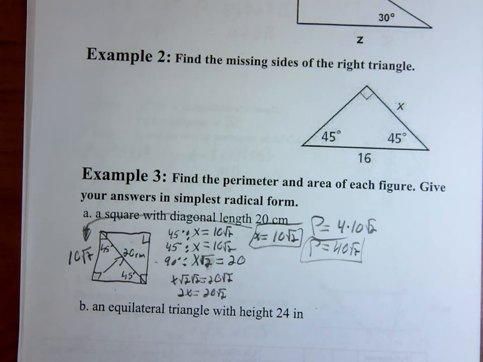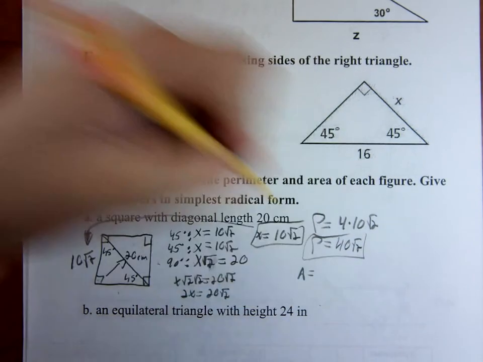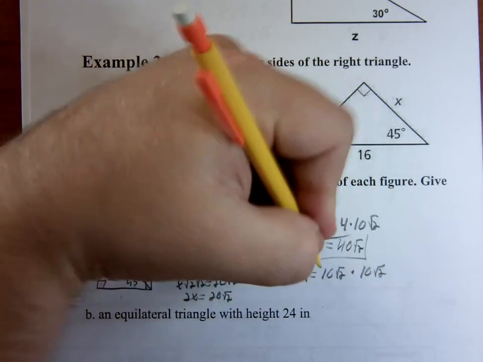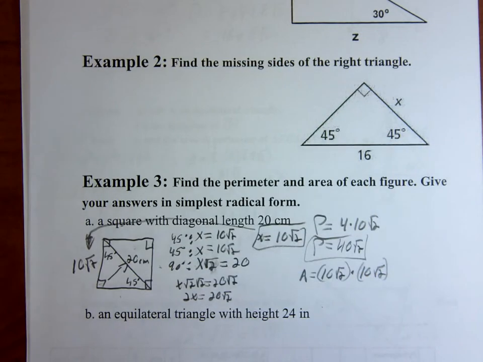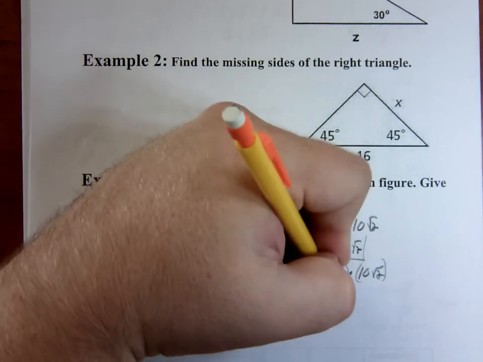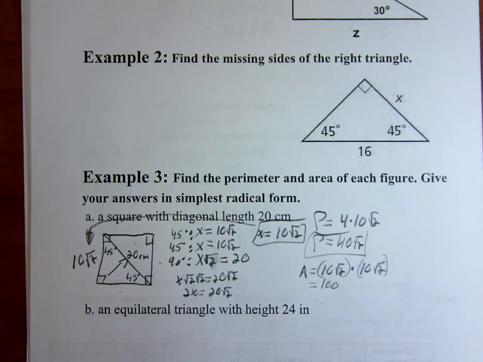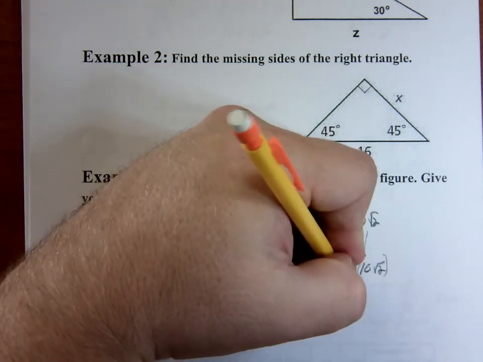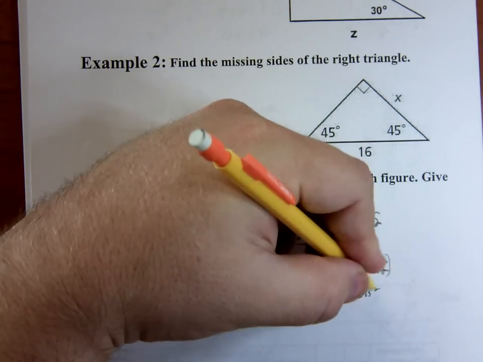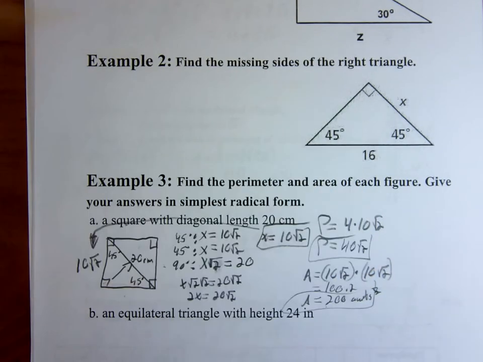You okay? Sit well? Okay. And the area, okay, here's our area. It should be base times height, which will be 10 square root of 2 times 10 square root of 2. The nice thing about it, that's all multiplication. So multiply the whole numbers, what do you get? 100. Multiply the square roots, what do we get? Simplify it. Square root of 2 times the square root of 2 is? Very good. So this becomes 200 units squared. So there's your area. All right.